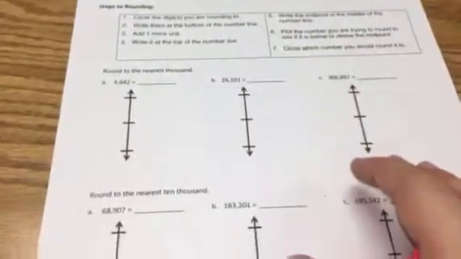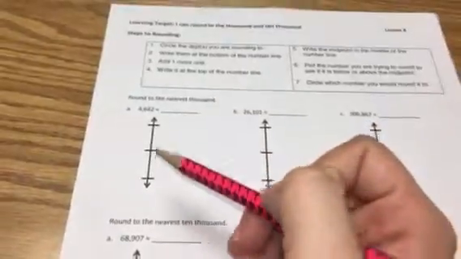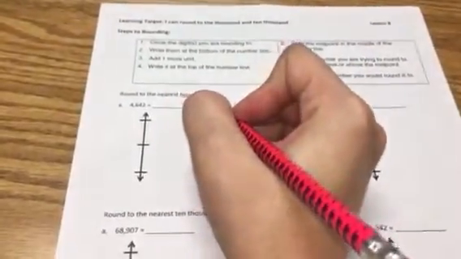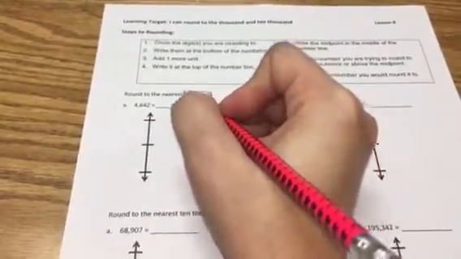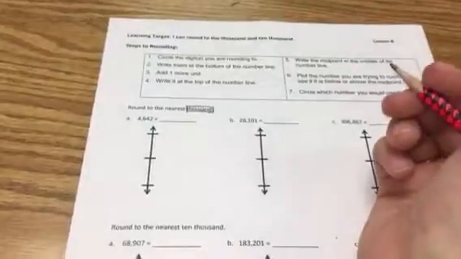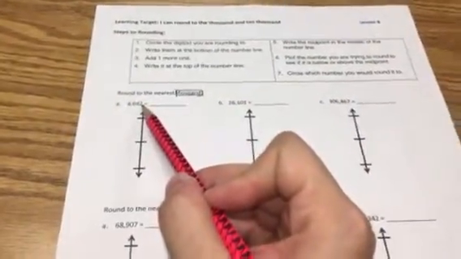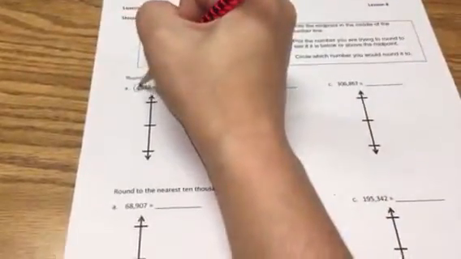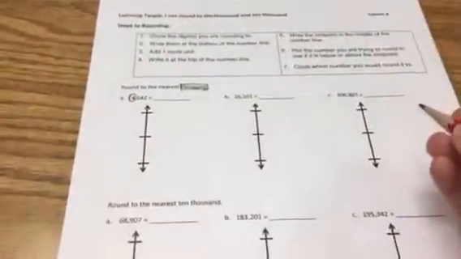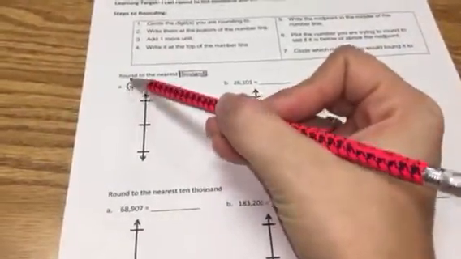Alright, let's start at A. Remember, we're going to read the directions and it's going to tell us where to round. It says to the nearest thousand. So I'm going to box it in, because it tells me that we're going to go to the thousands place. So in 4,642, I want to round to the thousands place, so I'm going to circle it. So here's my thousands place. Now I know that I have to start wherever I circle.